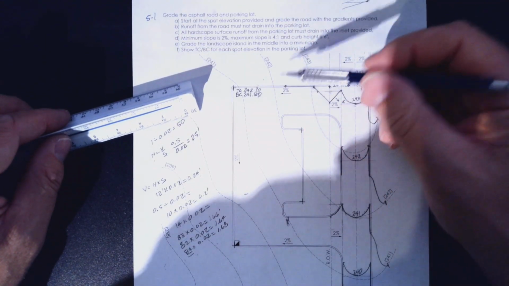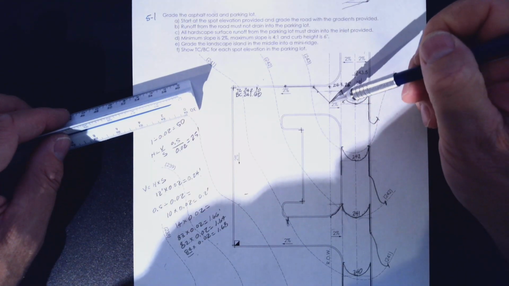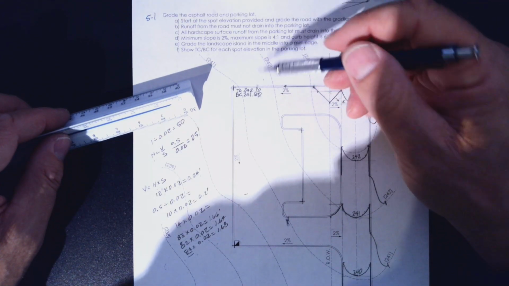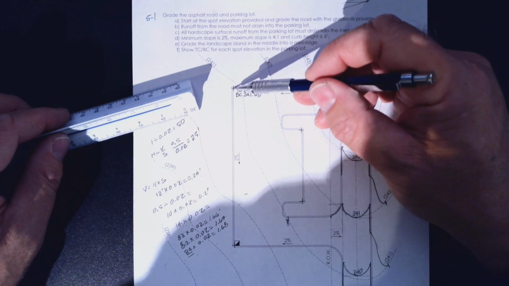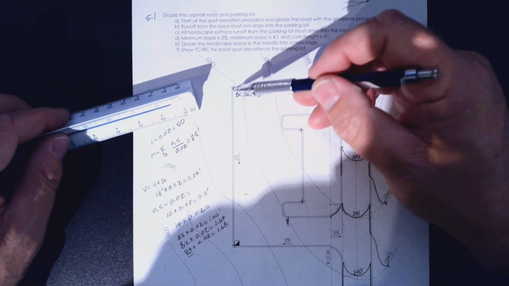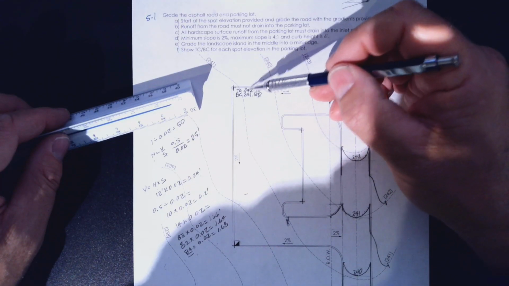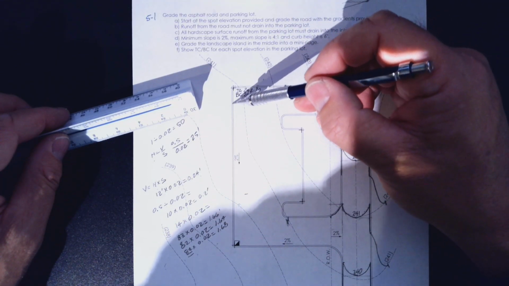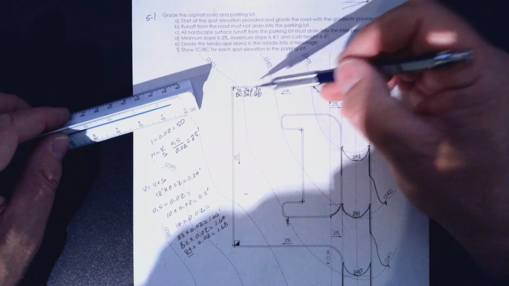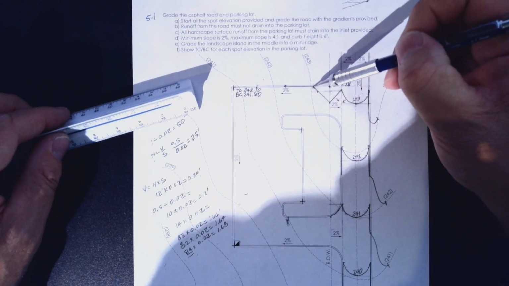Now top of curb, this is 243, 242. So top of curb, if this is top of curb 242.1, it's going 2% this way. So 242 is going to come down here and go this direction a certain distance and follow this curb. See how it follows 25 feet?